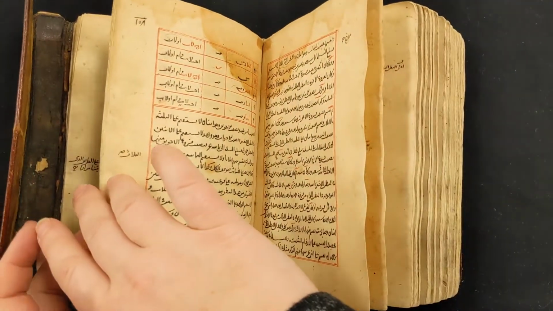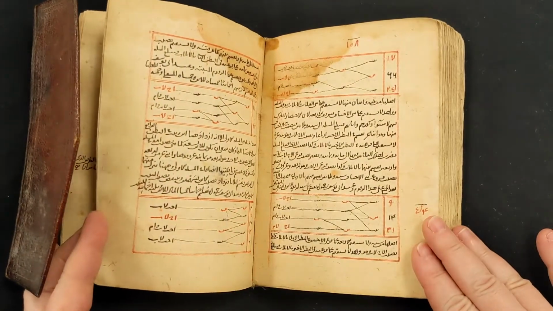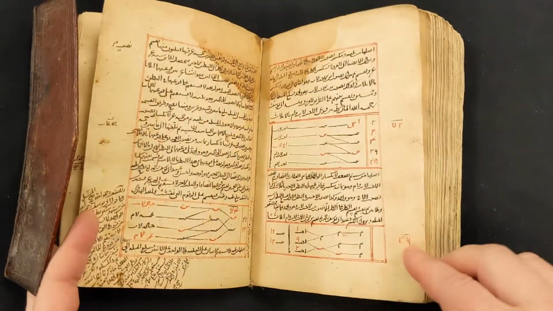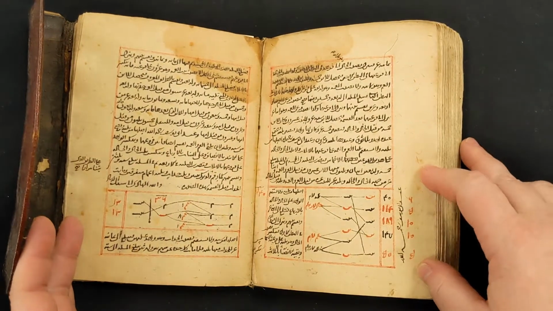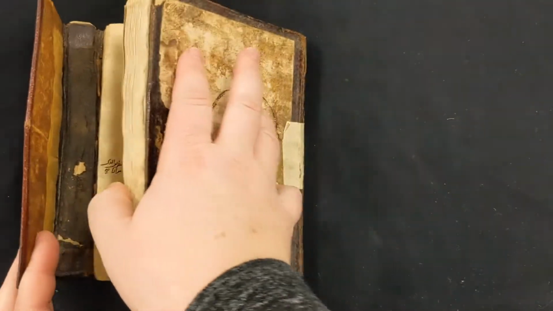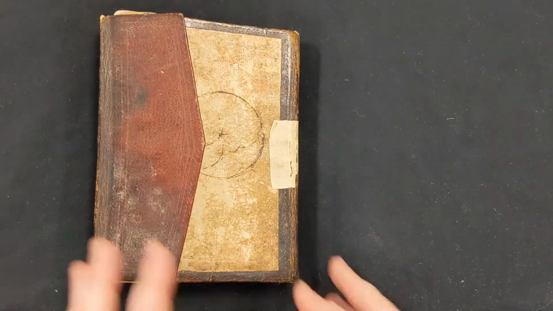So if you'd like to find out more about LJS 436, you can visit Franklin, where there's a description and also a digitized copy. And this has been your video orientation to LJS 436.